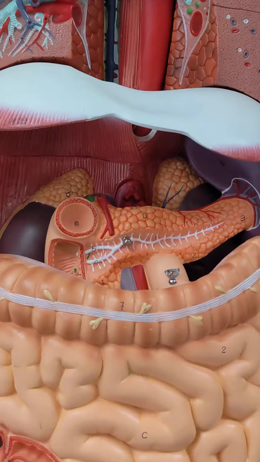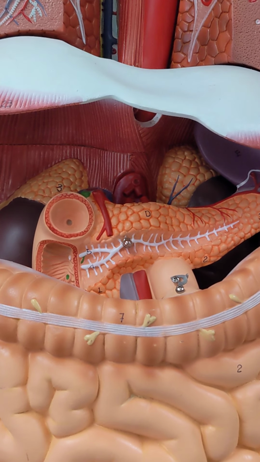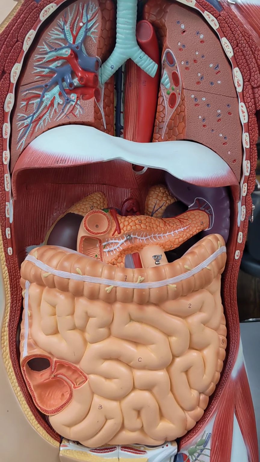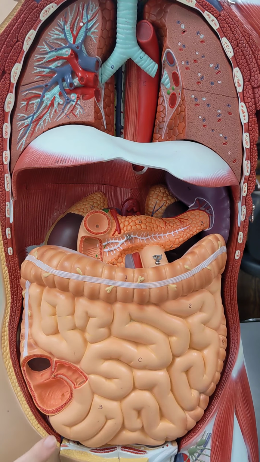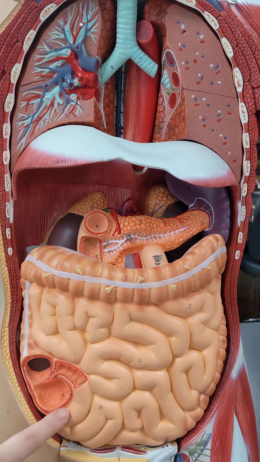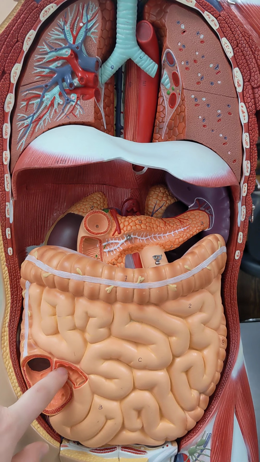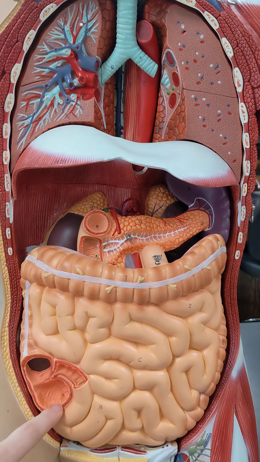I'll just give you a little zoom in so you can see some of these numbers that I'm looking at. Oops, sorry about that. So number 2, jejunum. Number 3, ileum. And remember, we'll have that in the next video or previous, depending on the order you watch them in, where we have the ileocecal. So I'll talk to you about that one again to help you understand where the placement of that is.